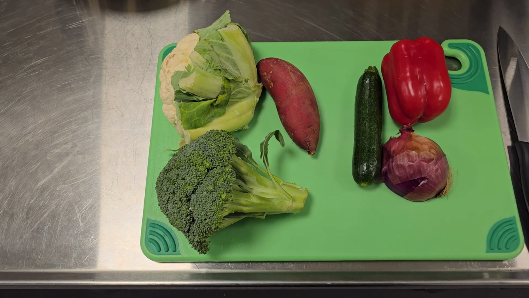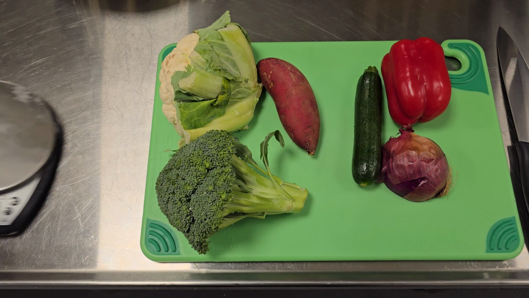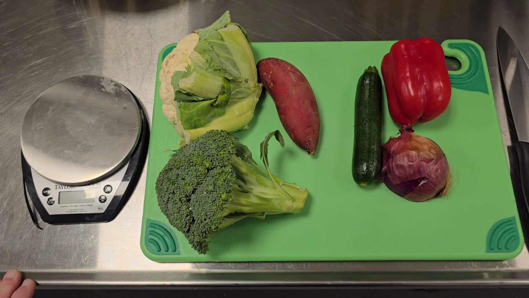First step we have to do is we have to weigh everything in its raw form, or however we purchased it, and that's going to be called our as purchased quantity, and we're going to measure that in ounces. So you're going to need an ounce scale. After that, we're going to clean everything for the recipe.